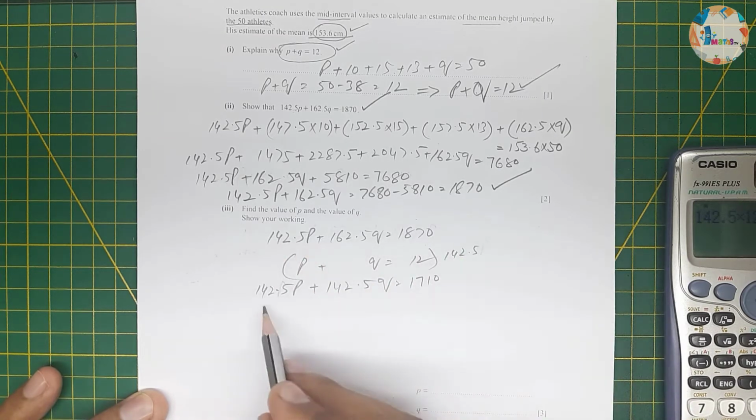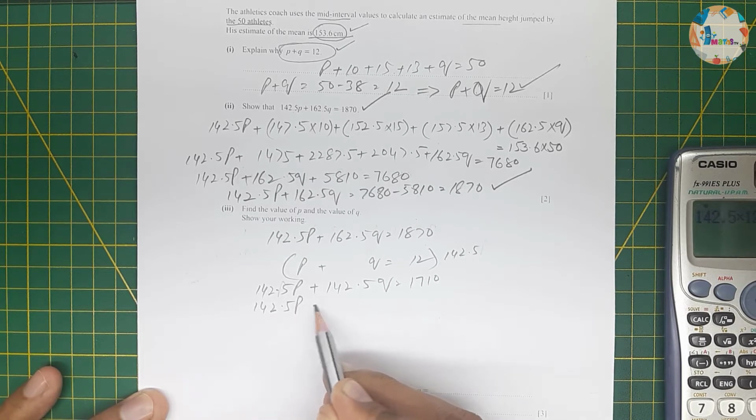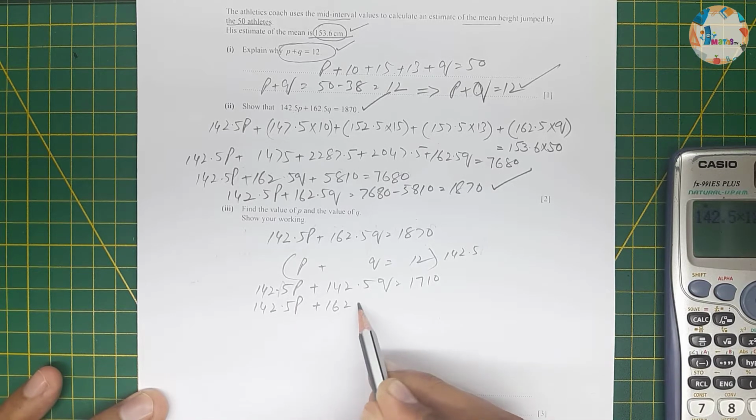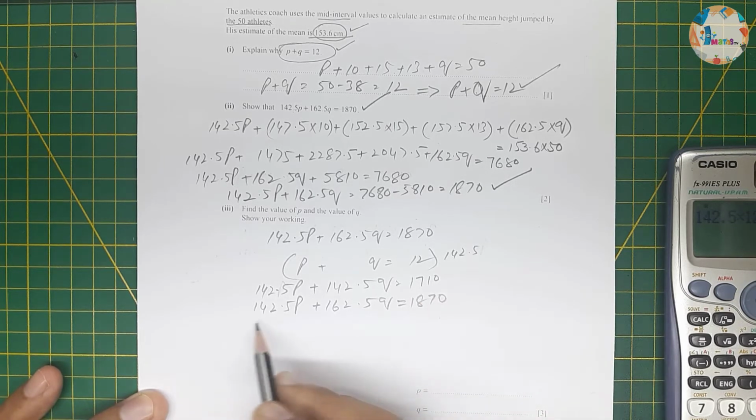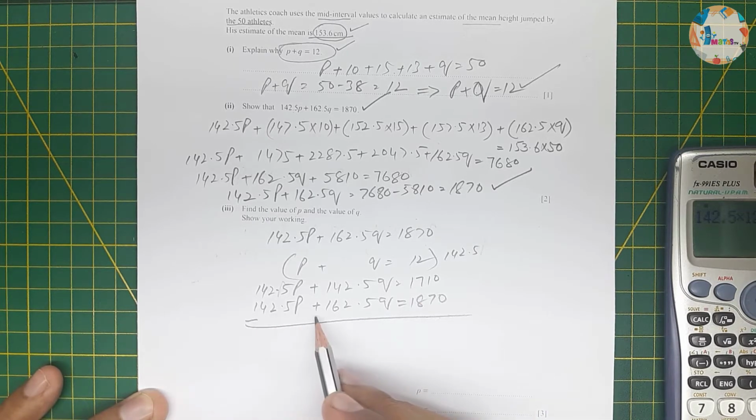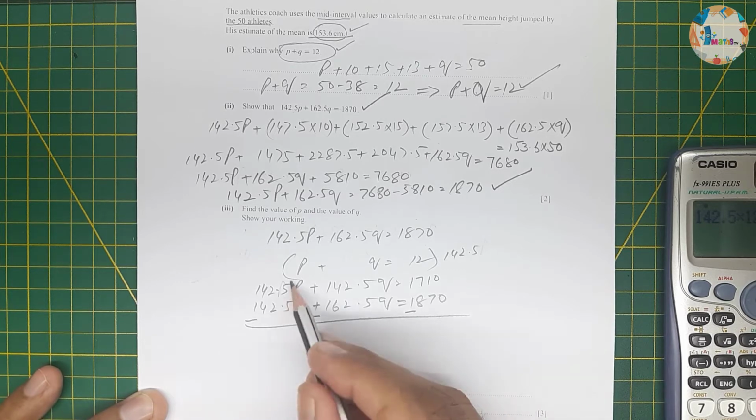And the second equation I will copy here: 142.5p plus 162.5Q is equal to 1870. And we will subtract the simultaneous equations, and the p will be gone.